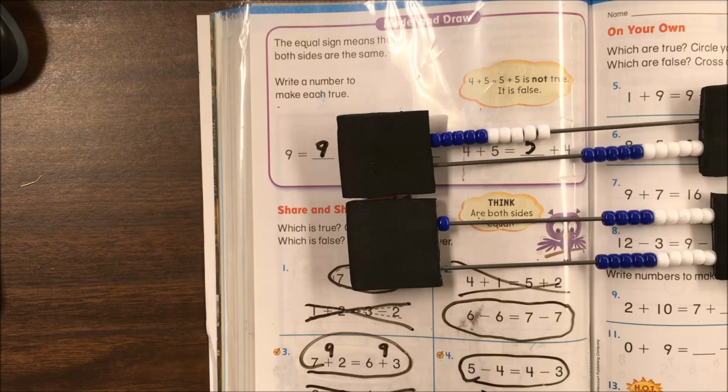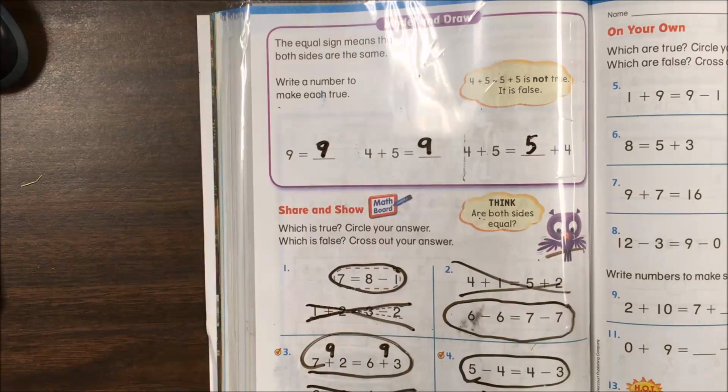I noticed something. What? That one of them was an X, one of them was a circle, one of them was an X, one of them was a circle, one of them was a circle, one of them was an X. Oh wow, it did kind of make a pattern, didn't it?